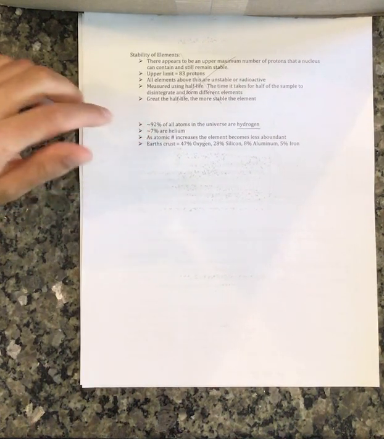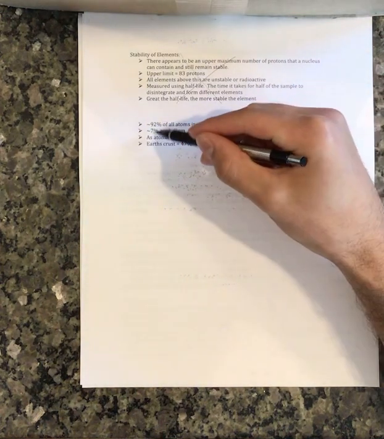And as you guys probably are aware, the suns and the stars make up most of it. If you think about our solar system, the sun is massive compared to all of the planets added up. Those are facts over here.